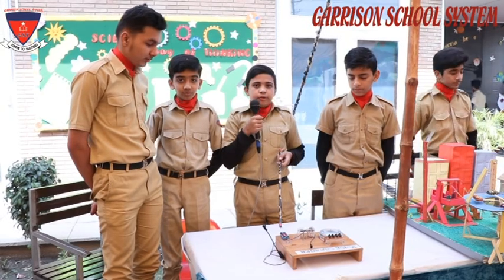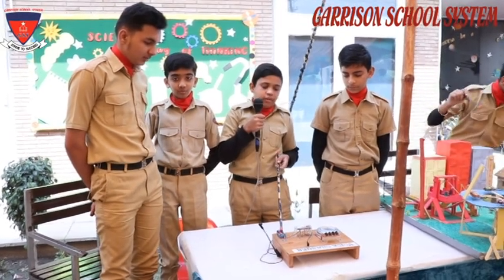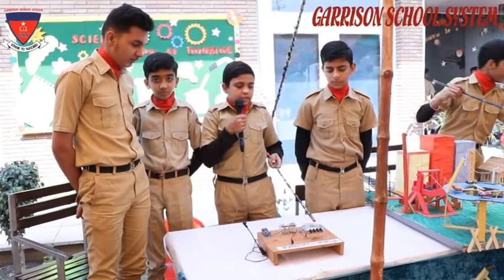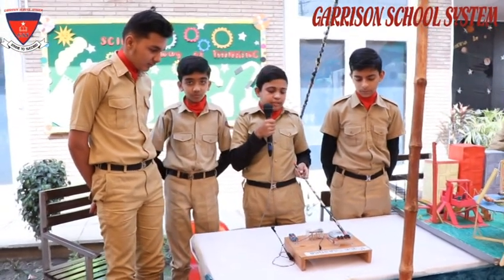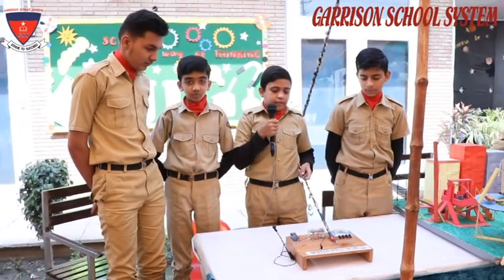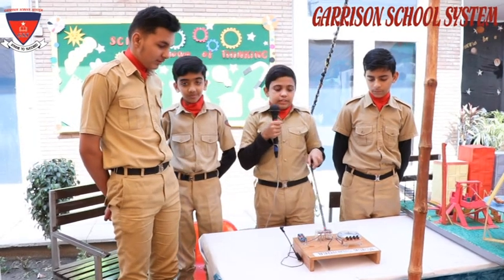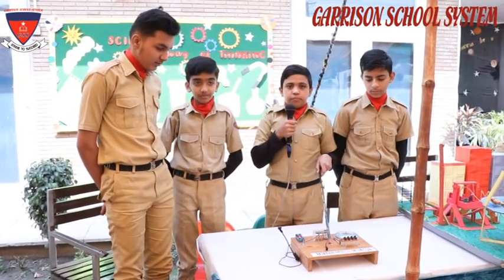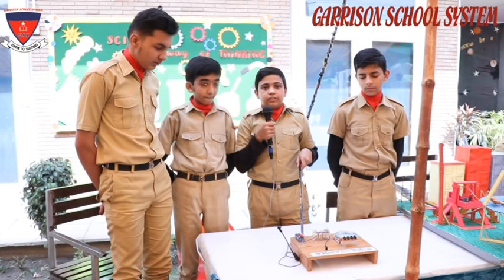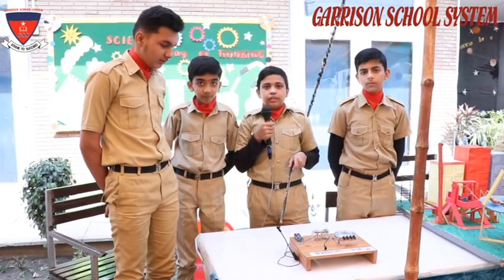This is a battery used for working. This is a battery of 9 volts. This is a speaker. These are different buttons for changing voice. This is an electric wire. This is an electric circuit. This is the plug-off and turn-on switch. This is the on switch and this is the off switch. This is the microphone. It is very interesting.